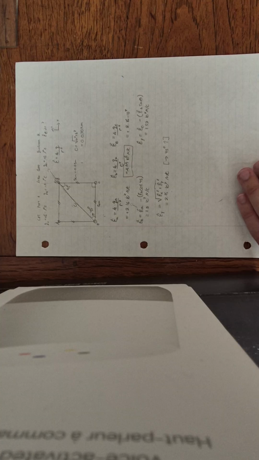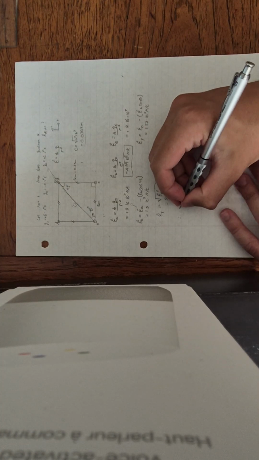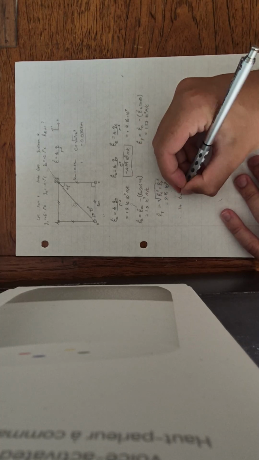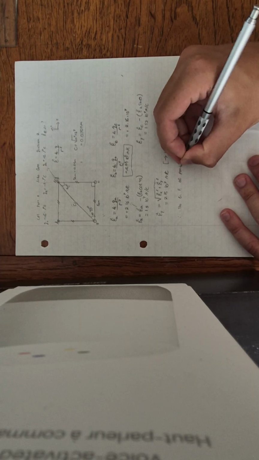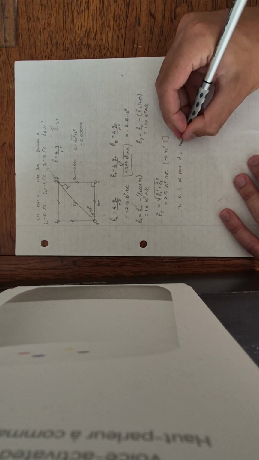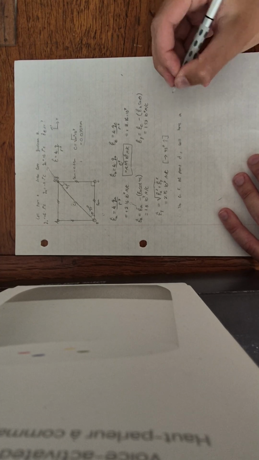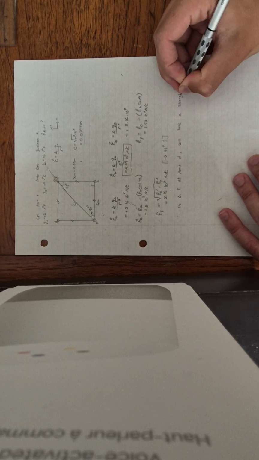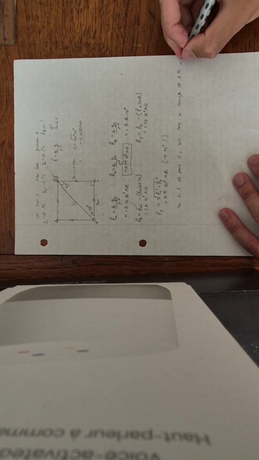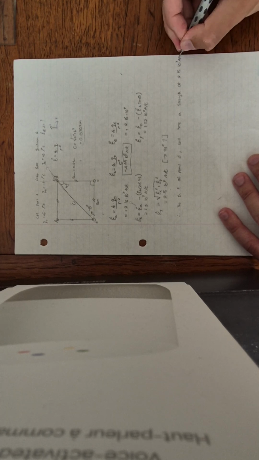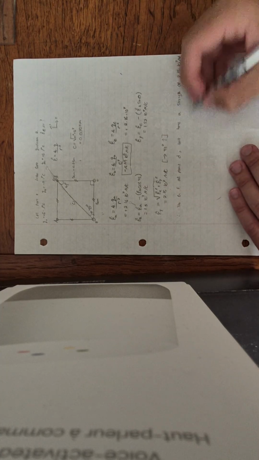The last thing that this question requires is a therefore statement, which is simply: therefore, the electric field at point D will have a strength of 2.15 times 10 to the 7 newtons per coulomb. And then obviously just include the direction.